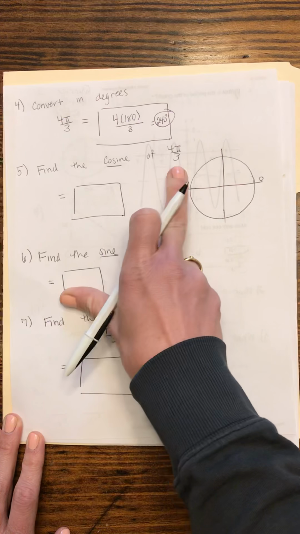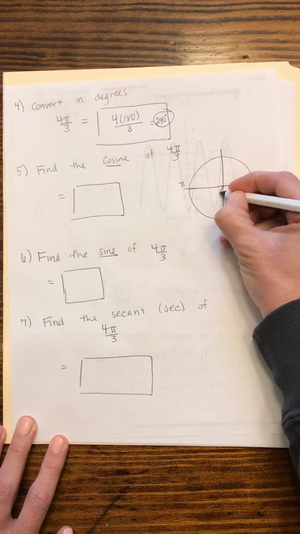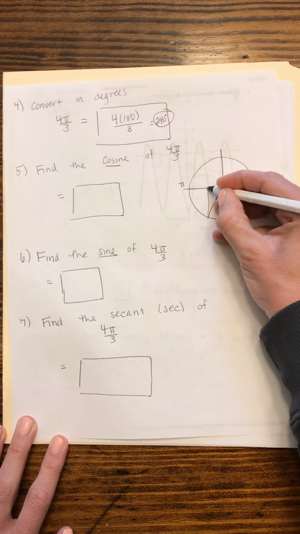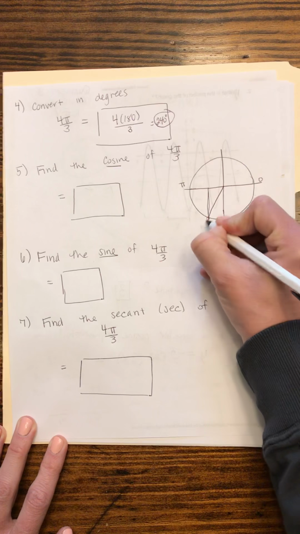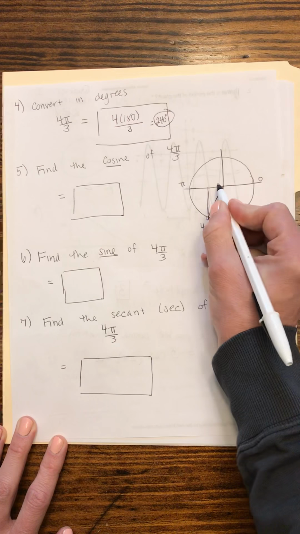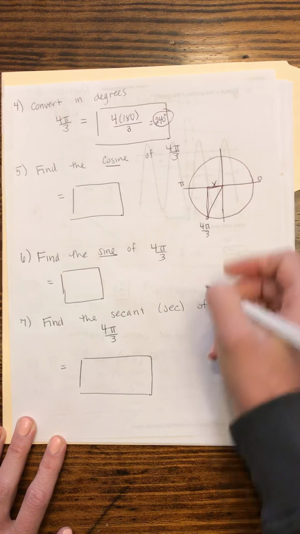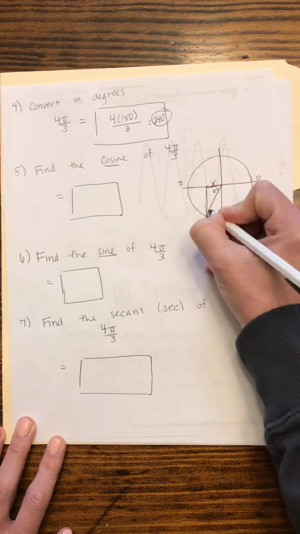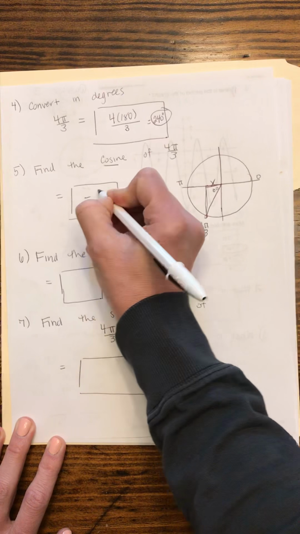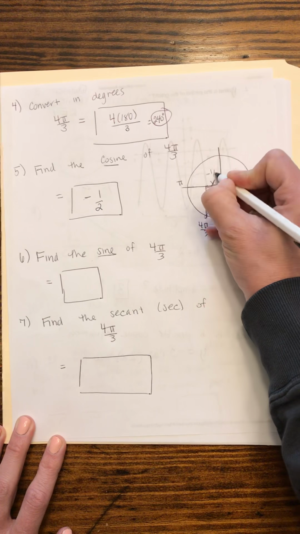The next question, find the cosine of 4 pi over 3. If we sketch that in the unit circle, we know 4 pi over 3 is that pi over 3, or 60 degrees past pi. And if I want the cosine, I want the x value. So this is my x value. It's the short side of the 30, 60, 90. This is 60, so it's across from the 30. So it's -1/2. So our cosine is -1/2.